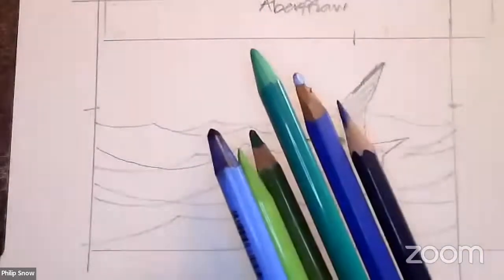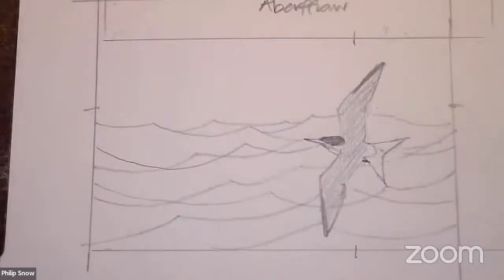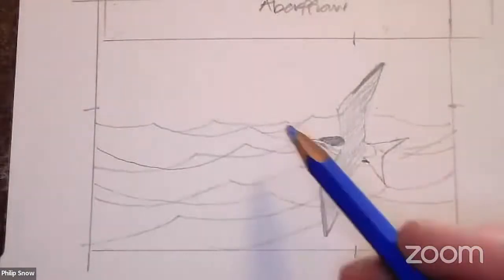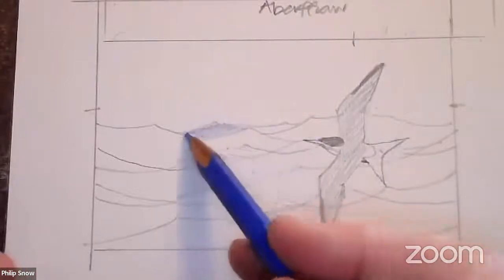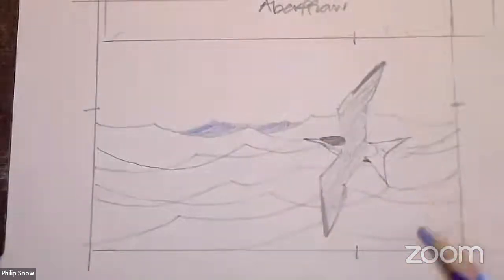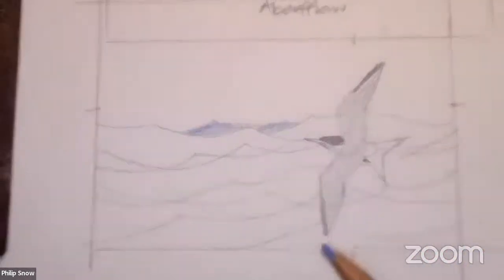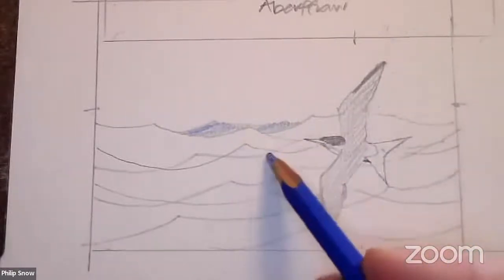These are different blue and green crayons. So the background is going to be bluer. And it will get greener the closer it comes to us, because the sea is usually bluer further out and greener in the shallows.